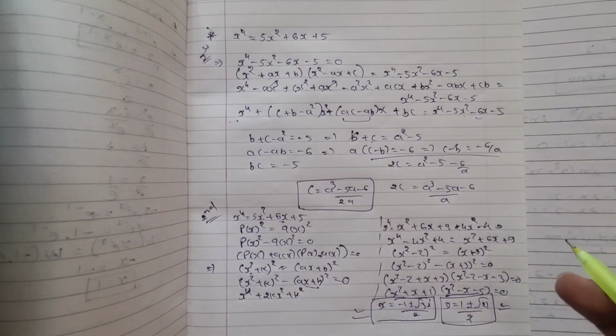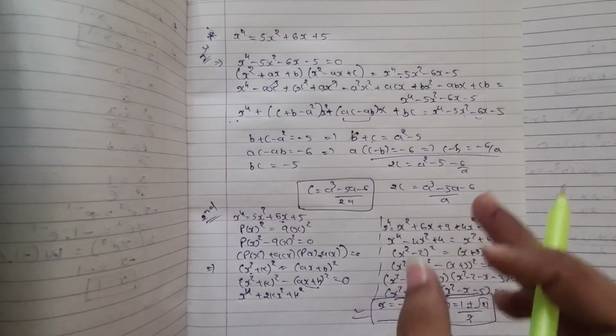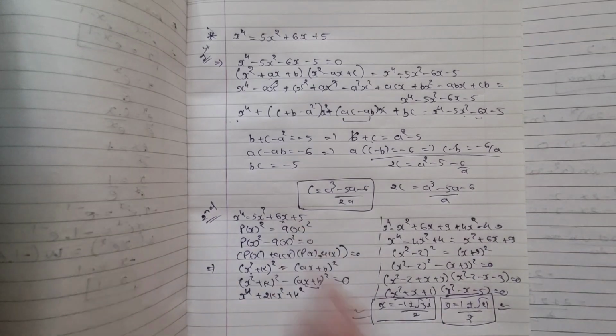So I hope you got it. The second method also, this is comparatively very easy. You can get the answer directly here, right? This method is quite lengthy. So I hope you understand both the methods.